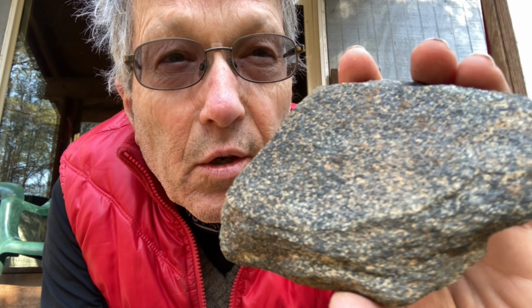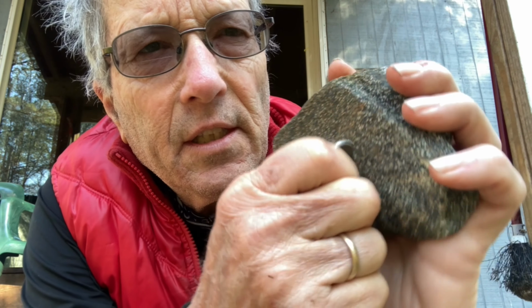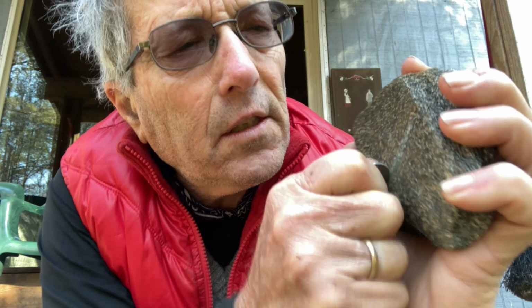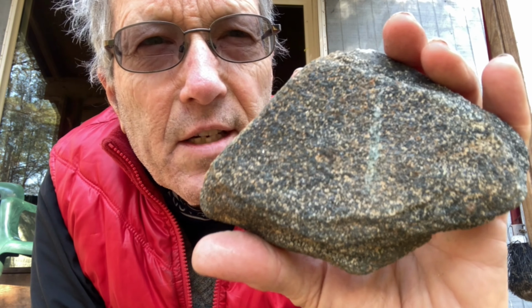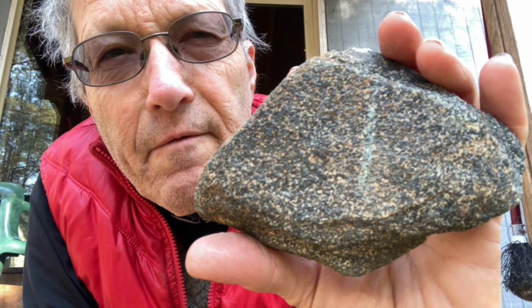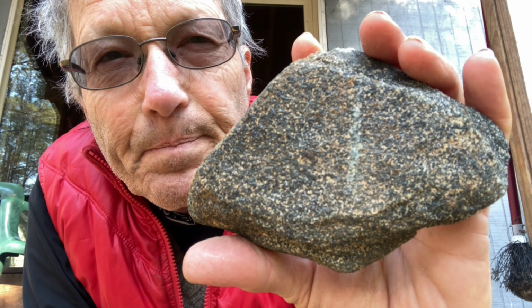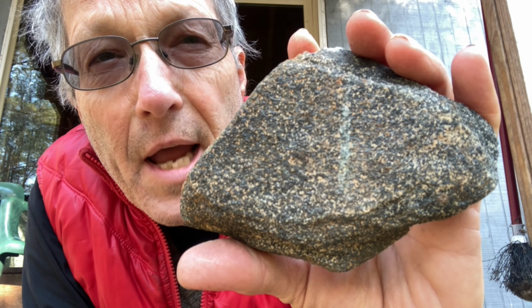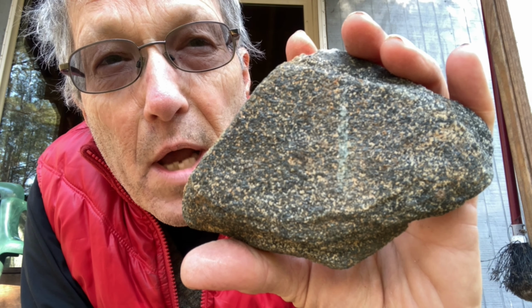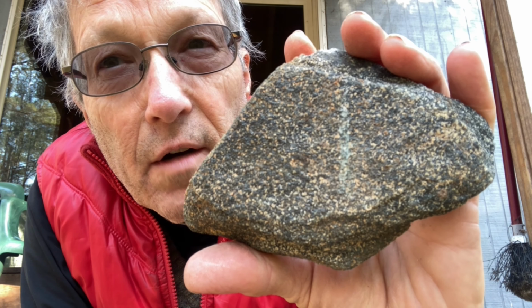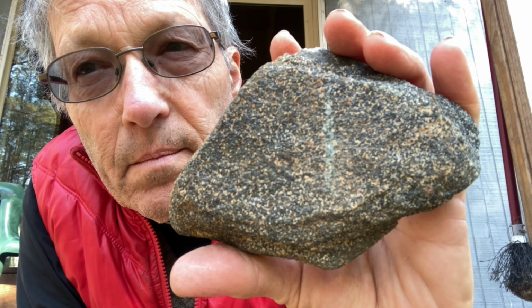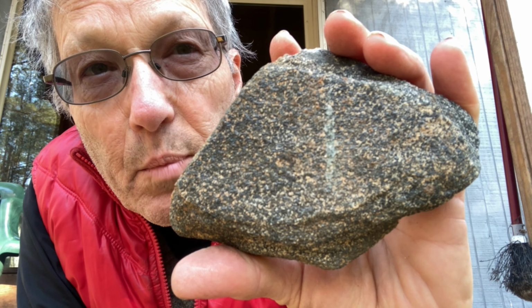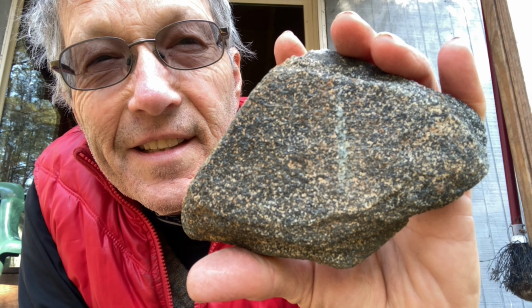So let me do the scratch test on it. See that scratch? That was easy to put in there, so I'm fairly certain this is biotite. And so I would call this a Biotite Gneiss, a metamorphic version of either diorite, pluton, or andesite lava.